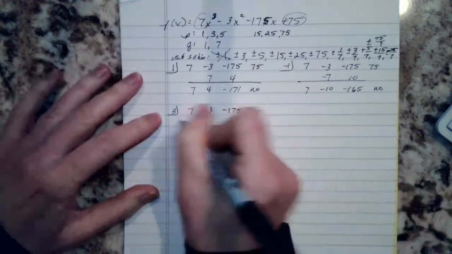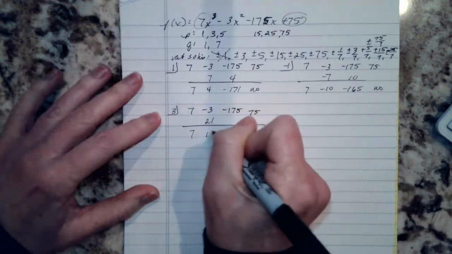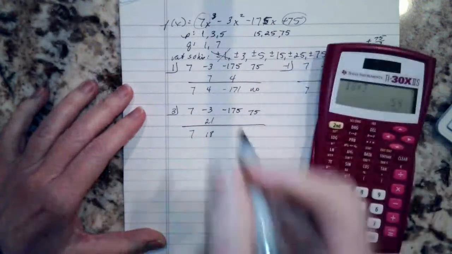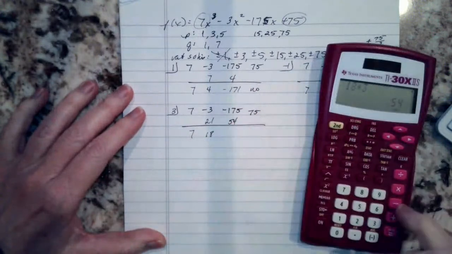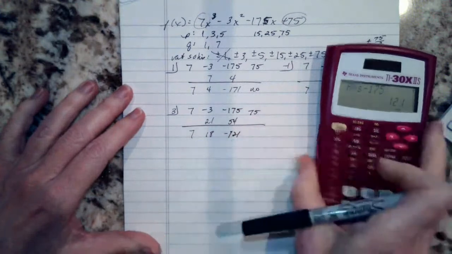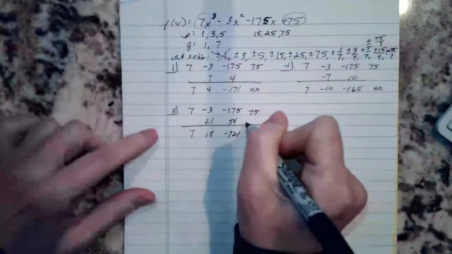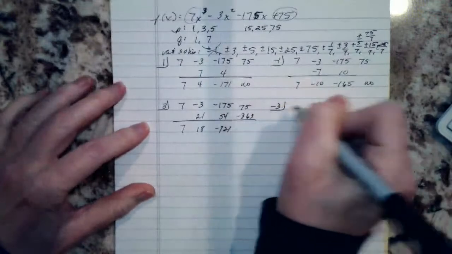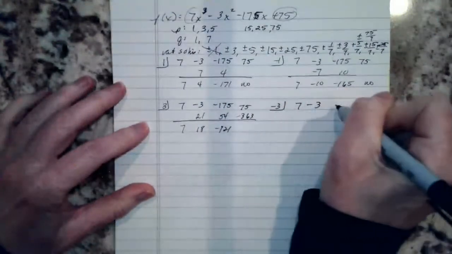I'll just keep writing. 7 times 3 is 21. We're getting 18 there. I need 18 times 3 is 54. And then plus 175 gives me 121. Ooh, that's a mess. That's going to give me -363. That's not working. Let's try -3.